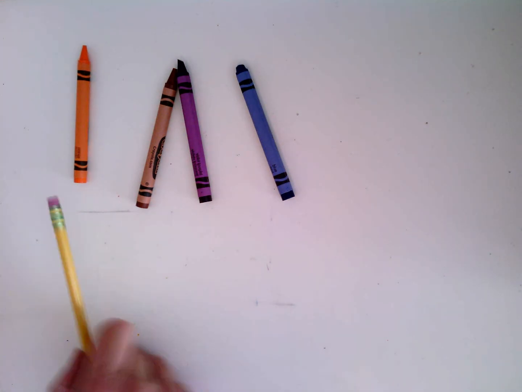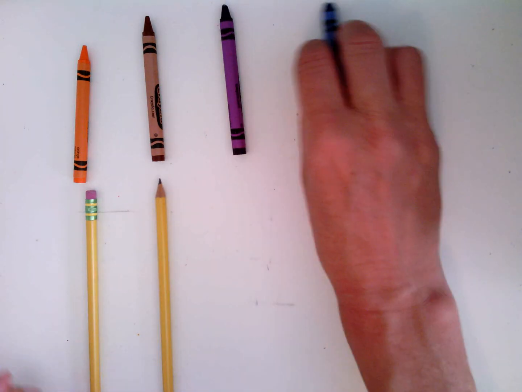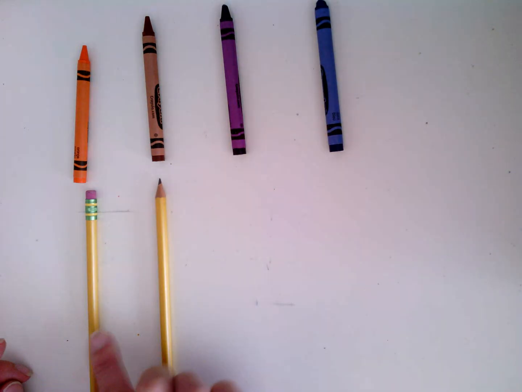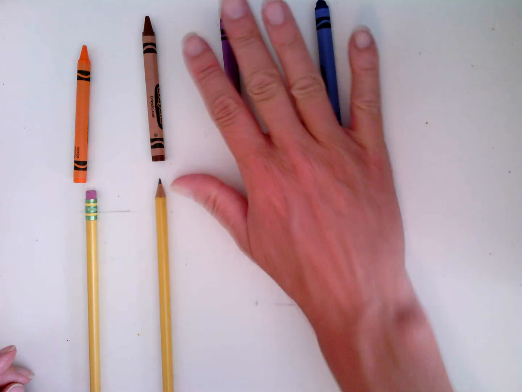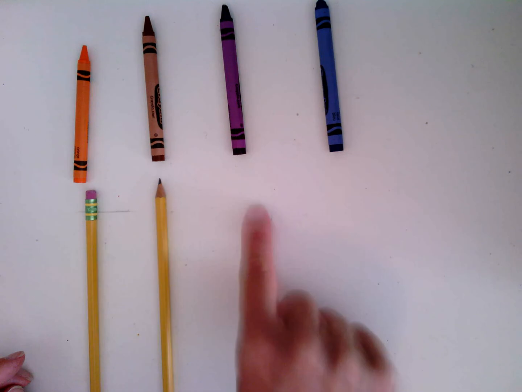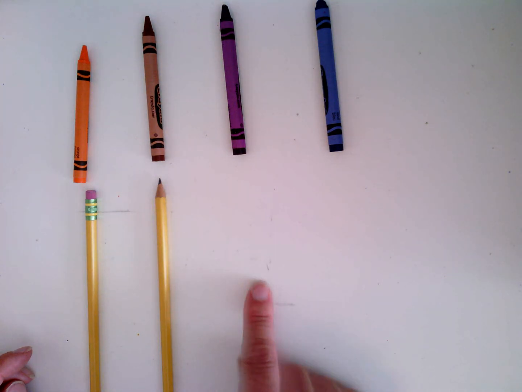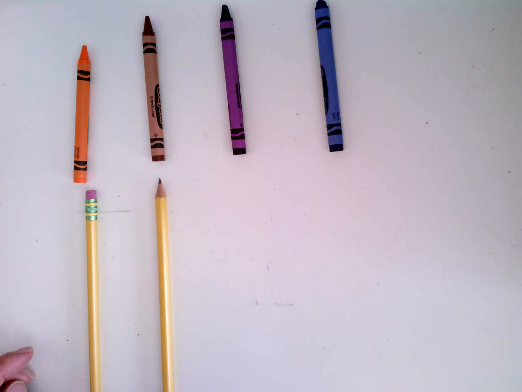This pencil has a partner with this crayon, and this pencil has a partner with this crayon. And these 2 crayons do not have partners. So I have 2 fewer pencils. I would need to have 2 pencils here if I had the same number. I have 2 missing pencils that don't give the crayon a partner. So I have 2 fewer pencils.